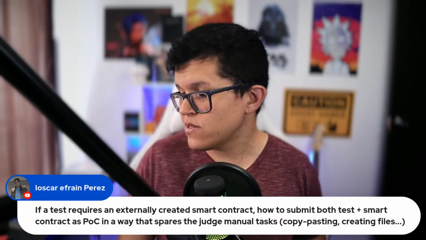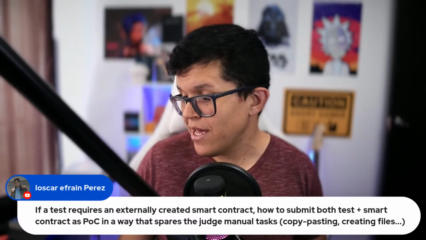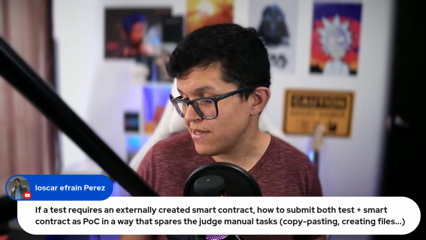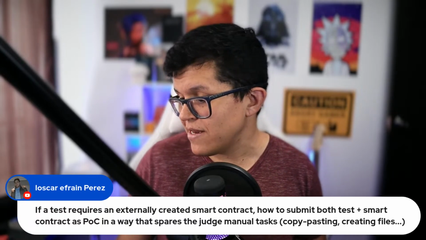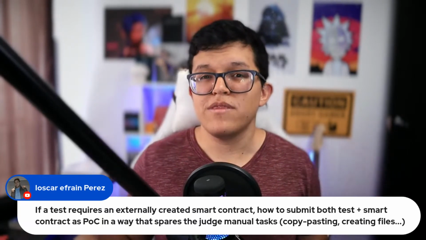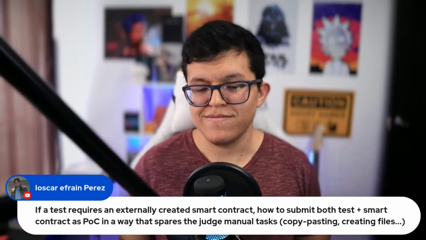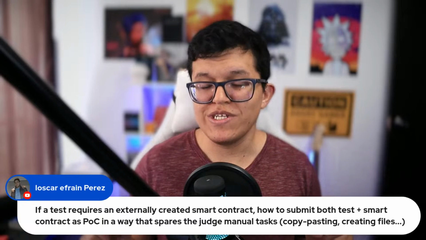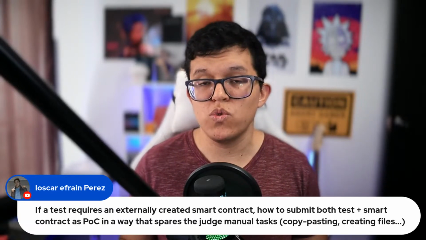Okay, we have a really interesting question here. If a test requires an externally created smart contract, how do you submit both the tests plus the smart contract as a POC in a way that spares the judge manual tasks, copy pasting, creating files, etc.? Well, one of the things you have to take into consideration is that we need to make the judging life easier, right? So basically, I would suggest you go to the core.